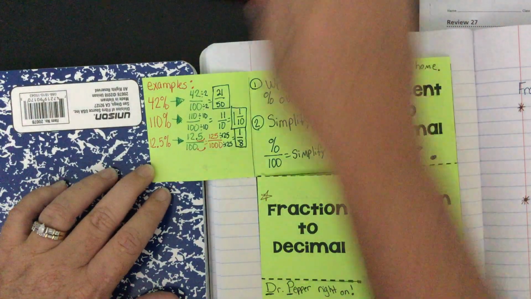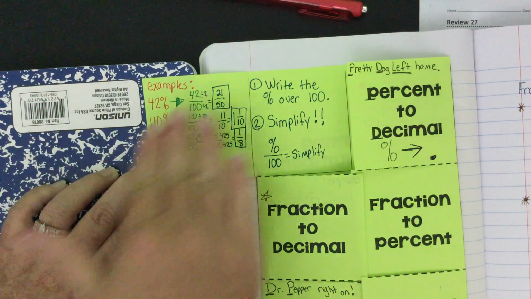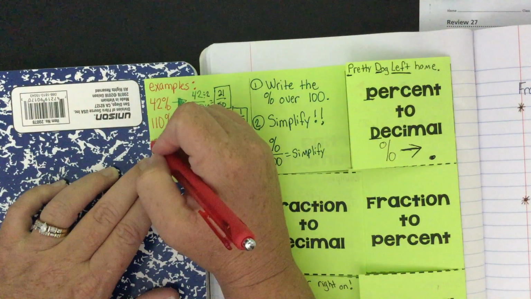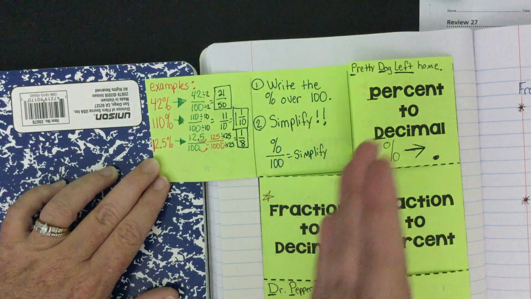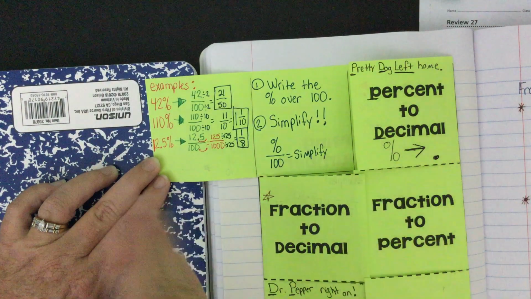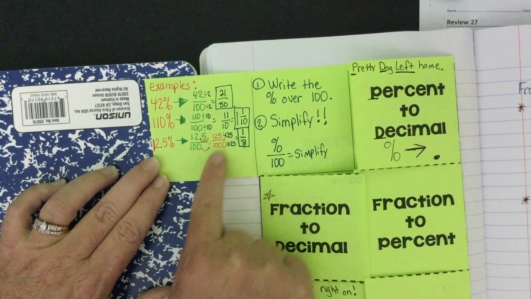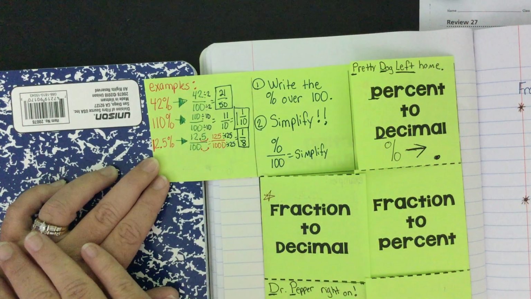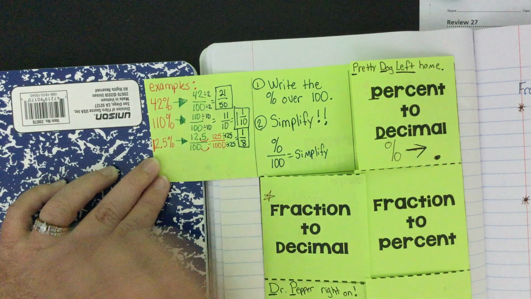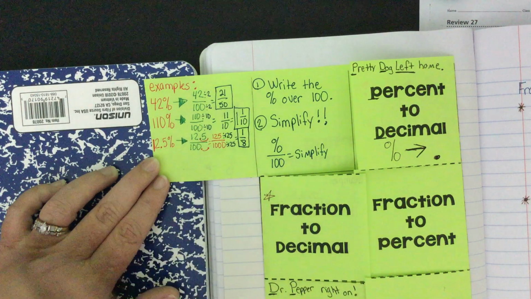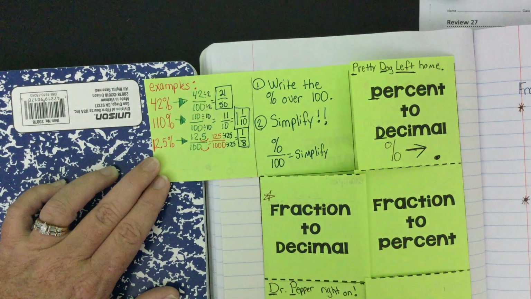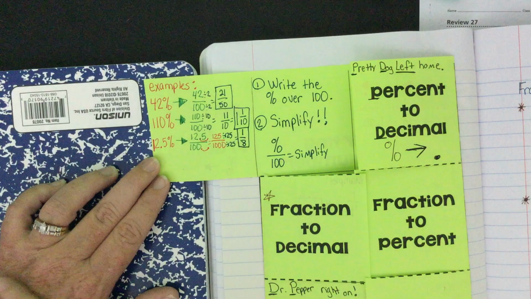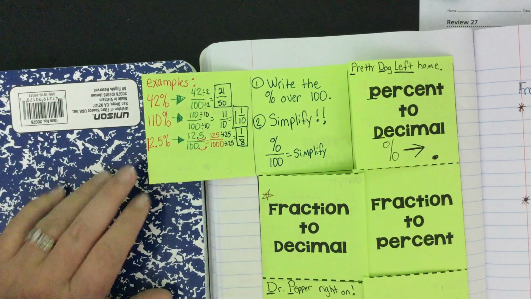I used this percent particularly because it was one of those benchmarks, and so you kind of already knew what it was going to end up being. But I wanted to show you this step because this is a very important step. If I had just moved this decimal and made it 125 over 100, is that going to be the same thing? No. Whatever I do to the top of a fraction, I got to do to the bottom of a fraction. All right.